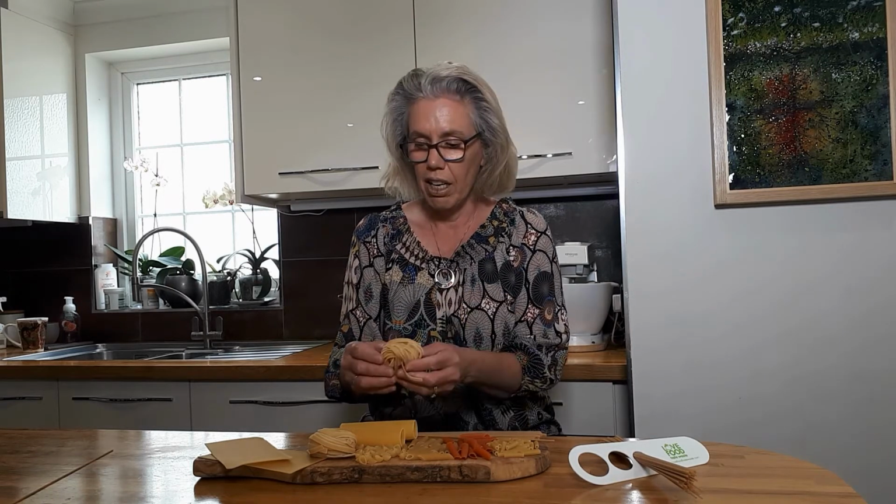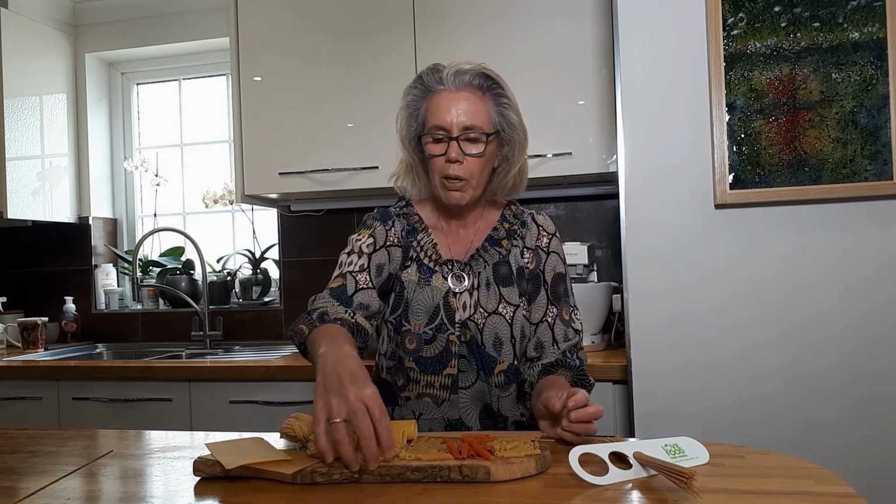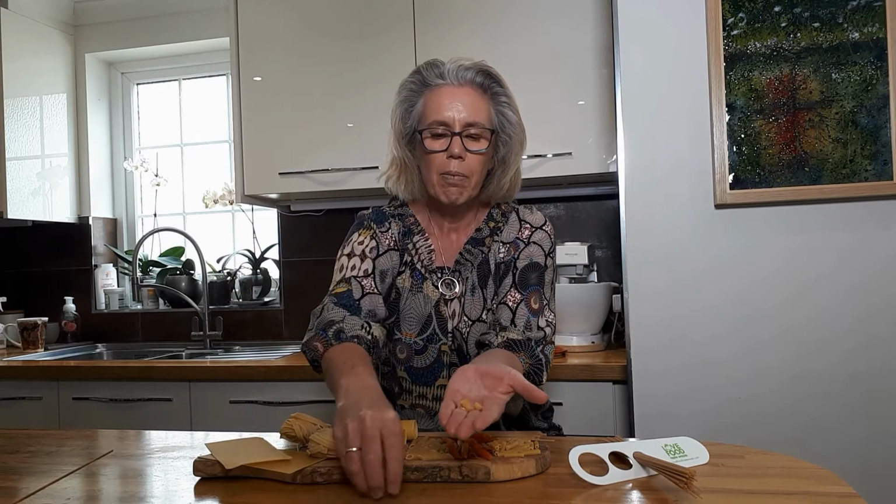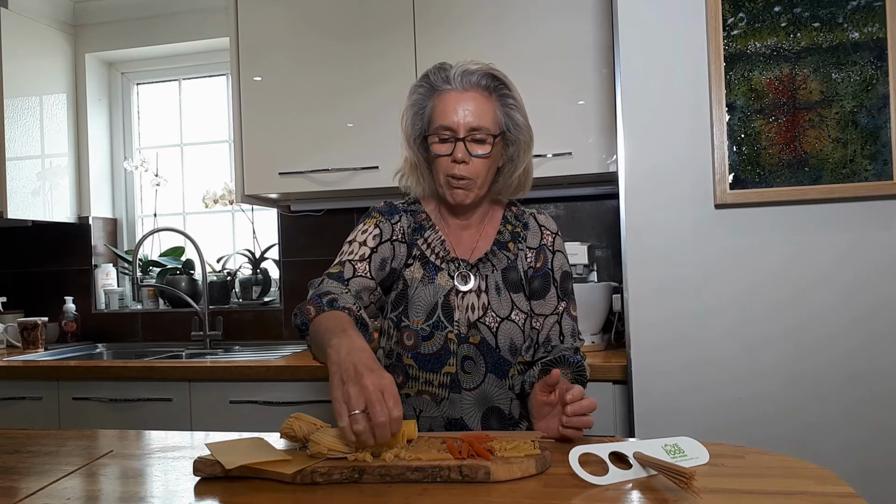Tagliatelle, we all know about tagliatelle, how yummy that is. That's another nice one to have. This one here, this is what they call soup pasta. So this is brilliant. This can go in any soup that you make. I suppose it normally might go in a minestrone soup, but it can go in any soup that you like, and that just adds a bit of flavour, a bit of texture, and a bit more bite to it.